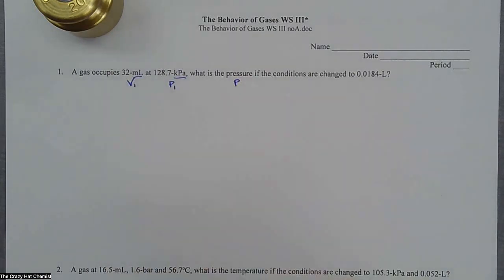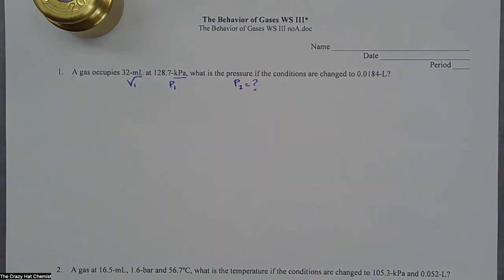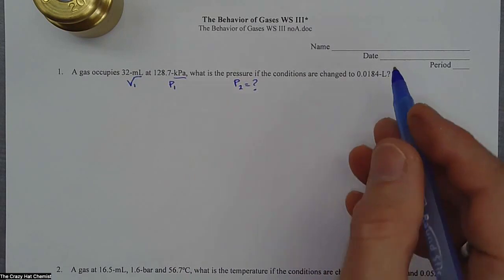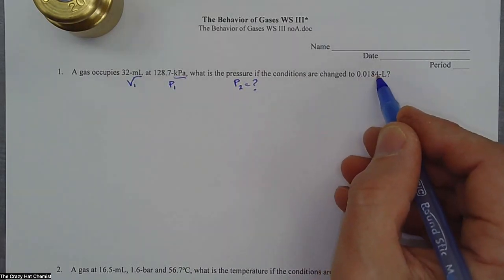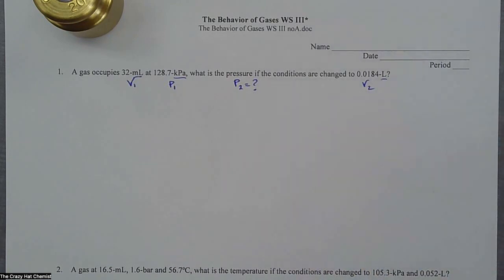This is pressure 1. What is the pressure? That's going to be pressure 2. That's my unknown. That's what I'm solving for. If the conditions are changed to 0.0184 liters. And liters tells me it's a volume, and that would be volume 2.